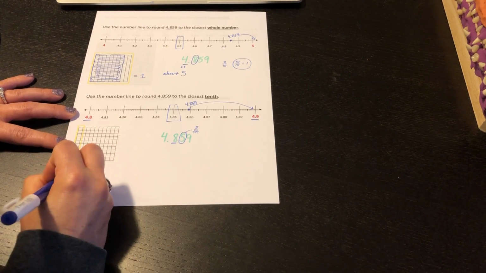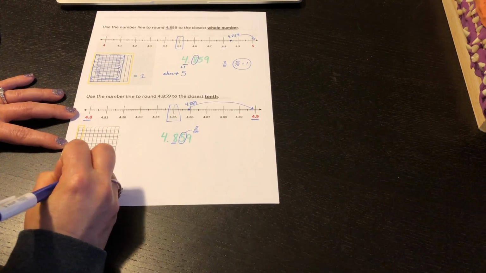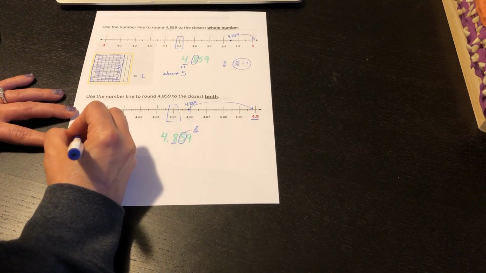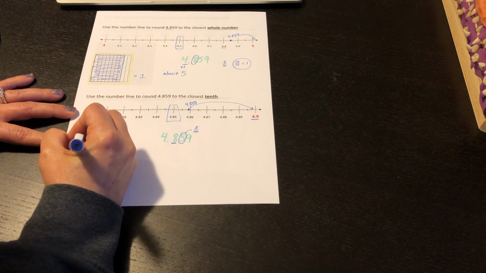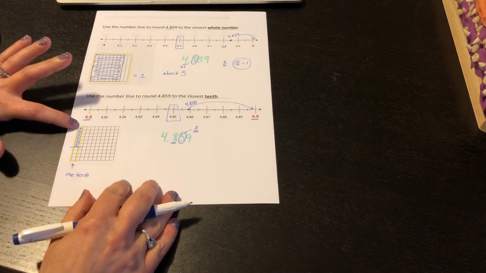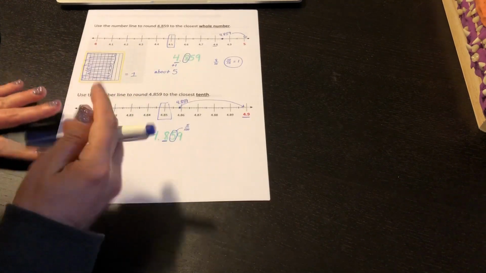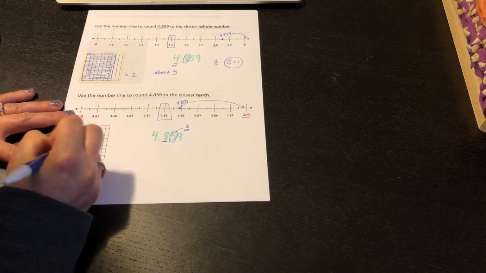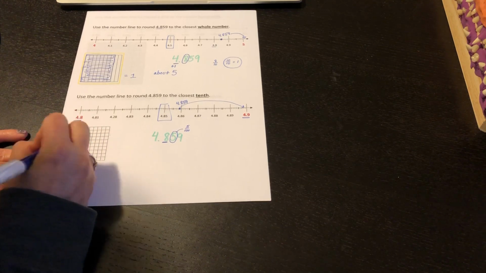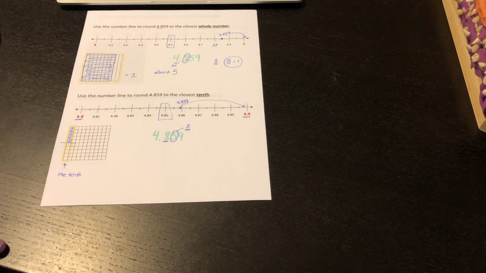Each square is a hundredth, and we're trying to see how close it is to making a tenth. This is 1/10. So if I have 5 of them, you can see that I've, wait a minute, 1, 2, 3, oh, I did one too many. Thank goodness these are erasable. 1, 2, 3, 4, 5, there we go. But you can see I have half of the tenths shaded in.